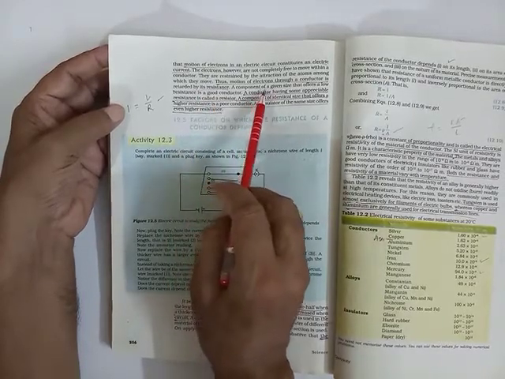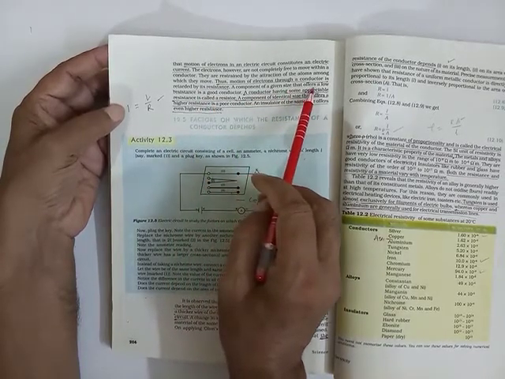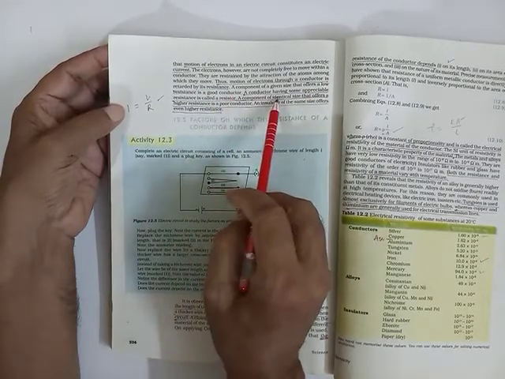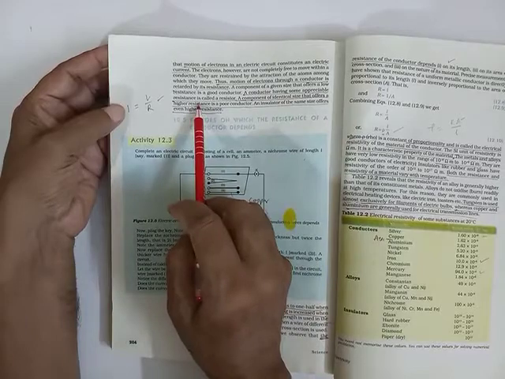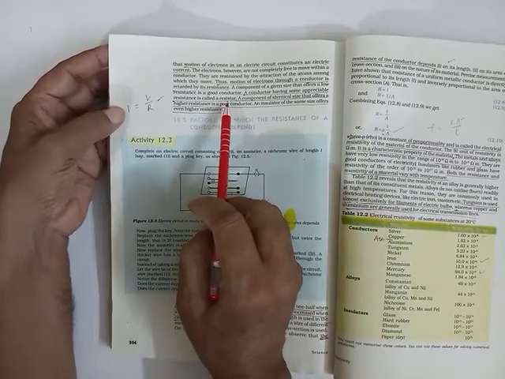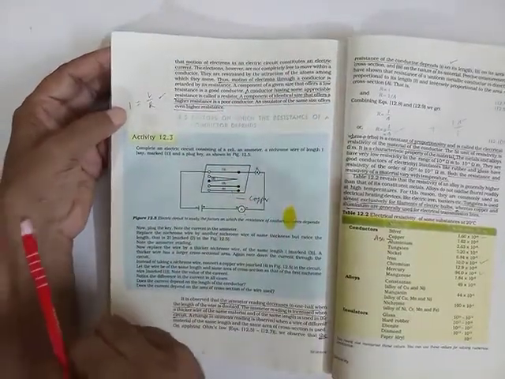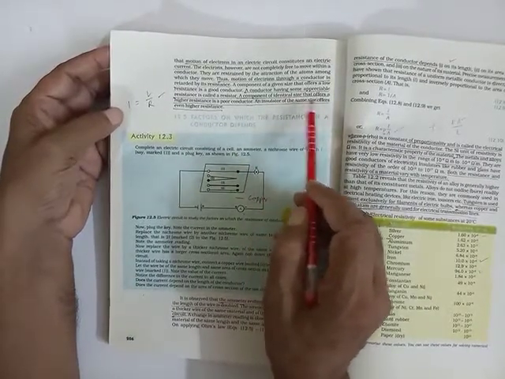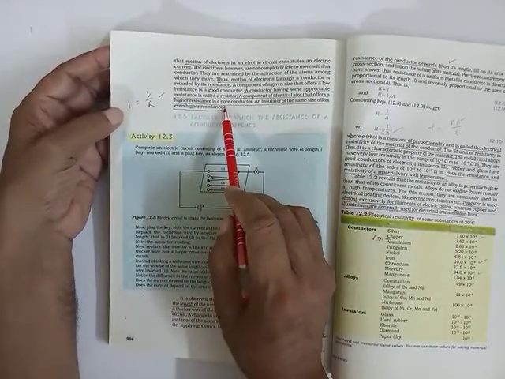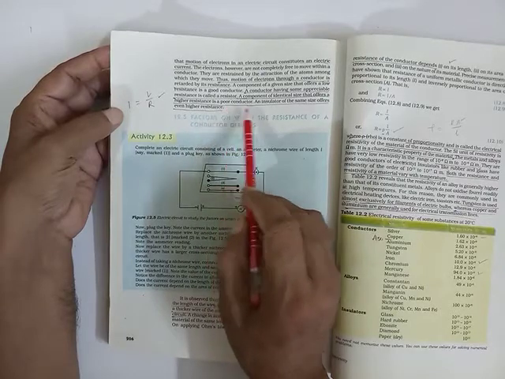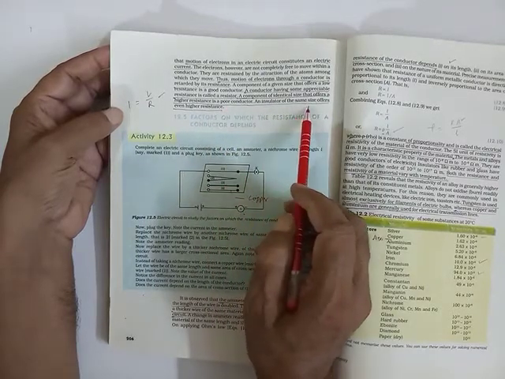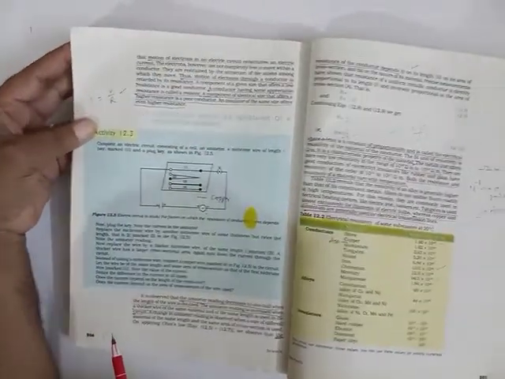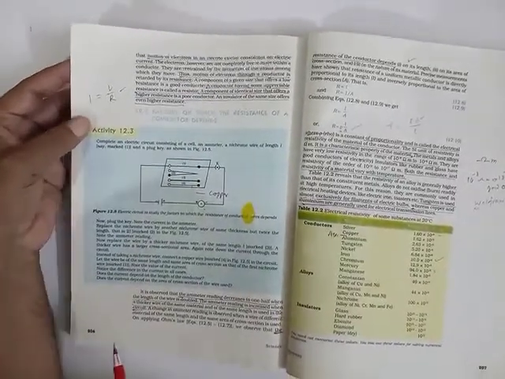So a component of a given size that offers a low resistance is a good conductor. A component having some appreciable resistance is called a resistor. They should have some appreciable resistance. Components of identical size that offer a higher resistance are poor conductors. An insulator of the same size offers even higher resistance, meaning an insulator doesn't allow current to pass through.